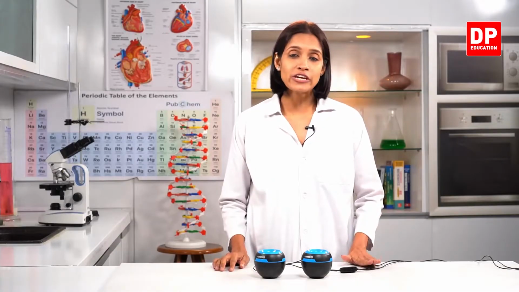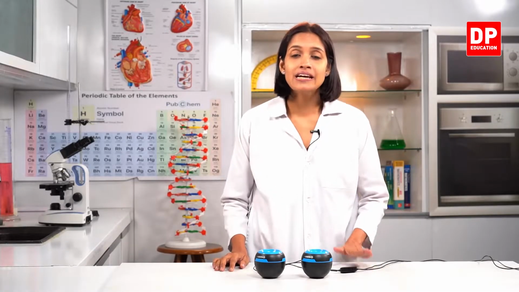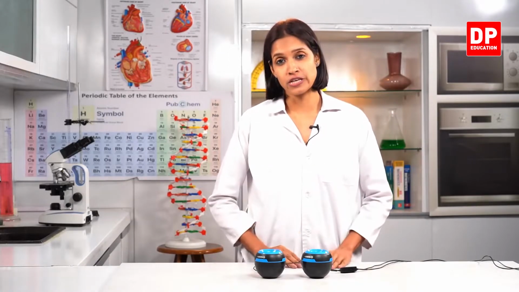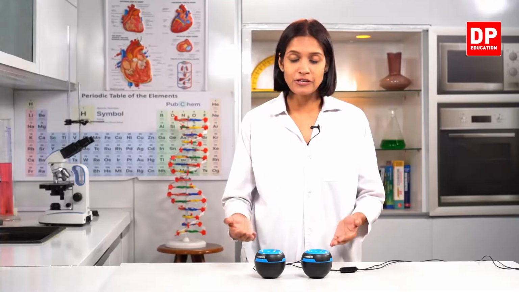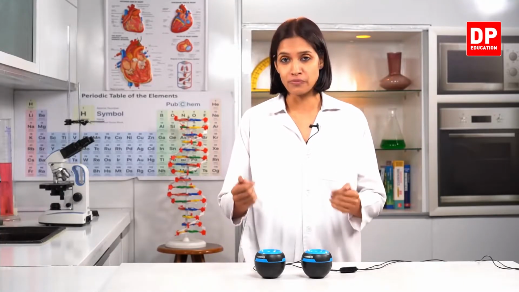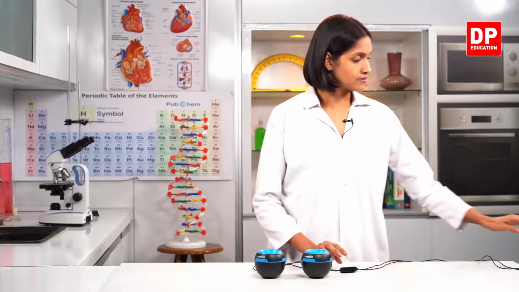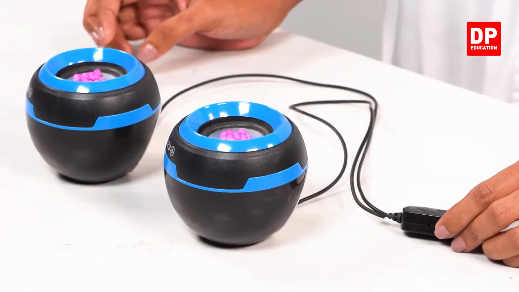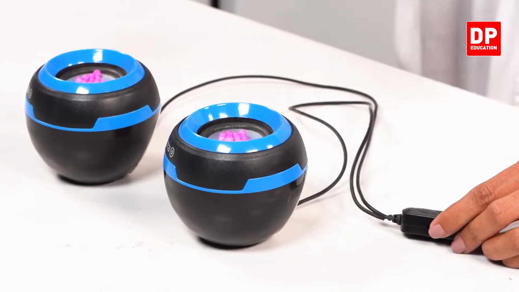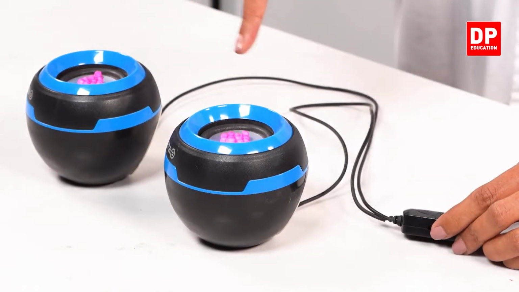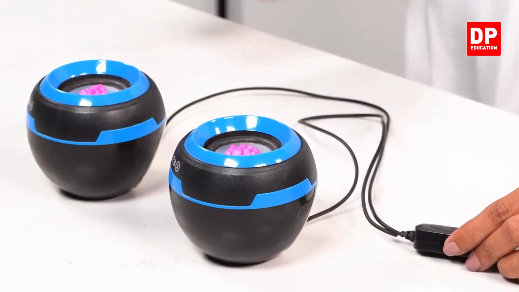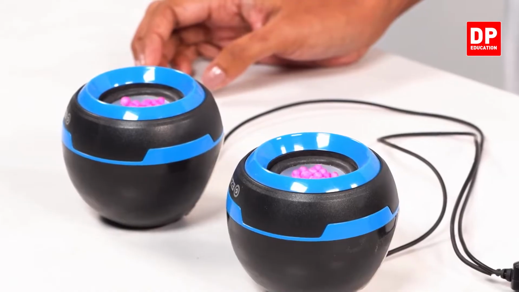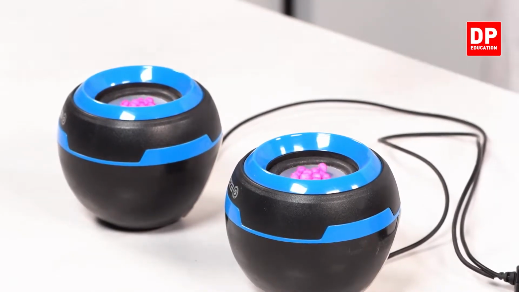So what I am going to do is I am going to turn on the music and gradually I am going to increase the volume of the music. So you will realize what happens when I increase the volume of the music, okay? Right. So you all can see these balls are moving slowly, kind of vibration. Now I am going to increase the volume, observe carefully.